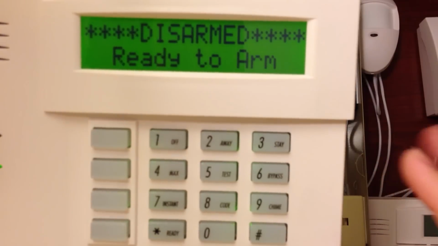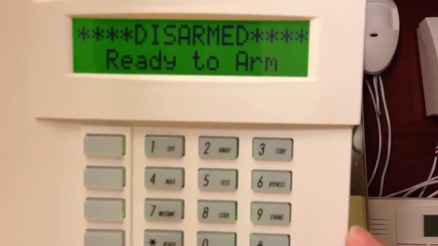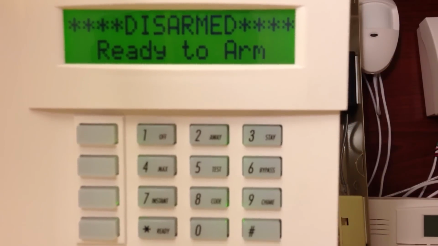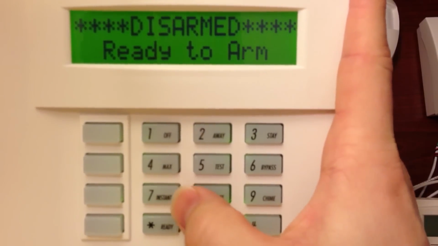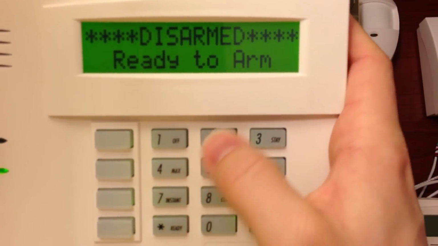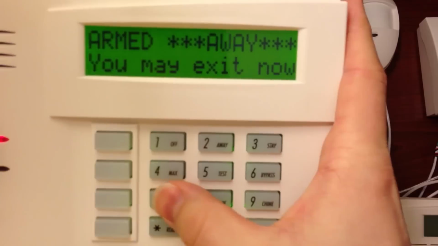Now this has a timeout. If you stop the keystrokes for more than 2 seconds, then it's not actually going to work for you. So you have to do it fairly quickly. So now if I do the code that I just put in, 7777, oh wait, that works.